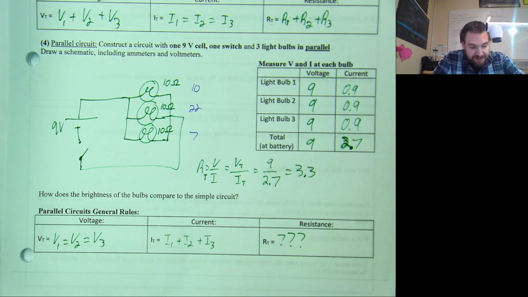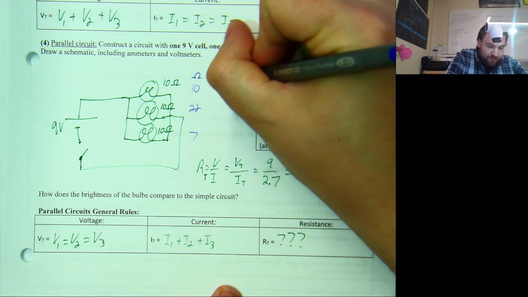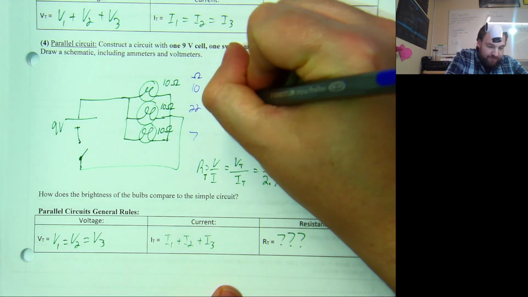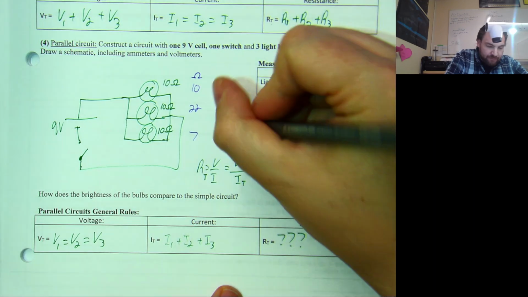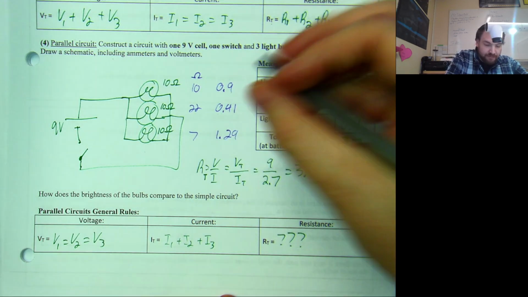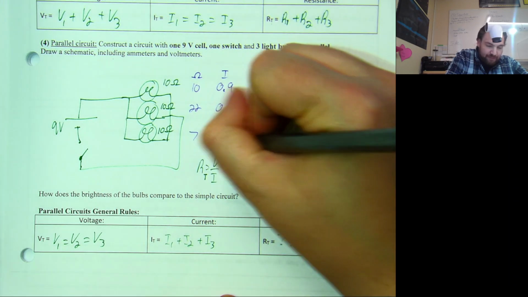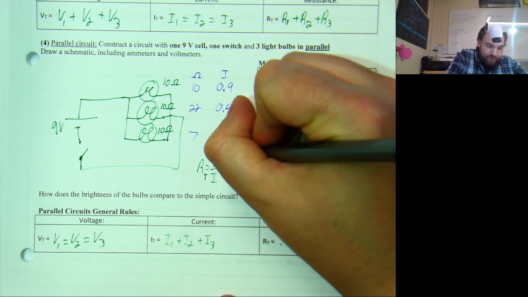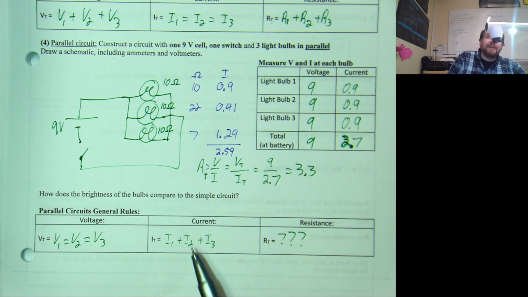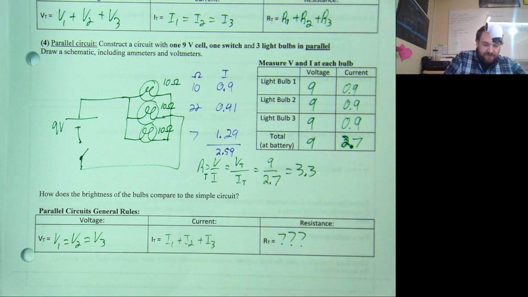Yeah. What were your currents? 0.9, 0.41, 1.29, and your total was? 2.59. This is current. Sorry, say that number again. 2.59. So we still see that my currents are adding together. Let's redo this calculation with Tanjot's numbers.